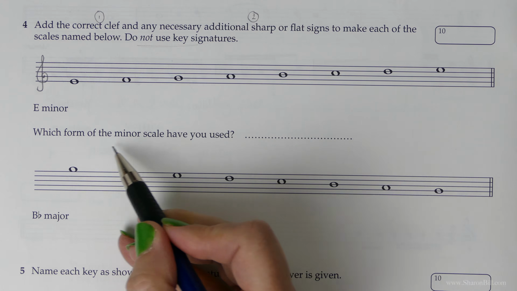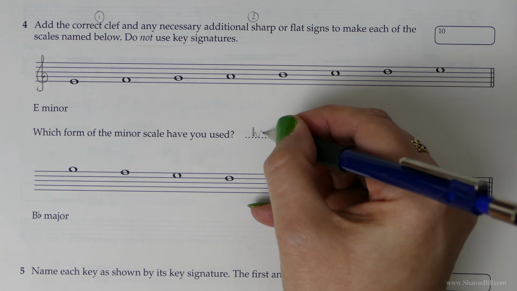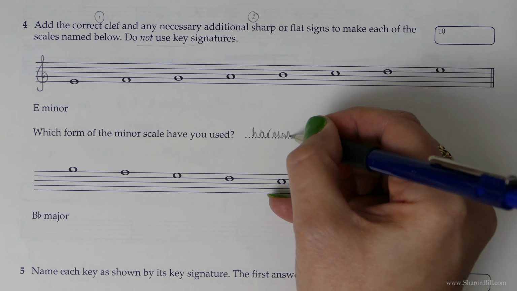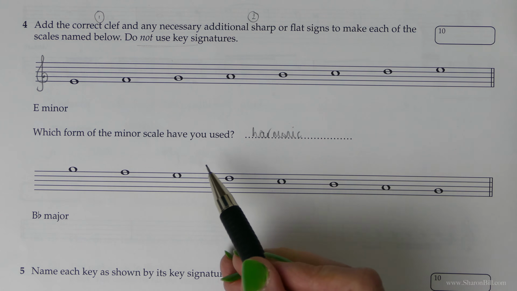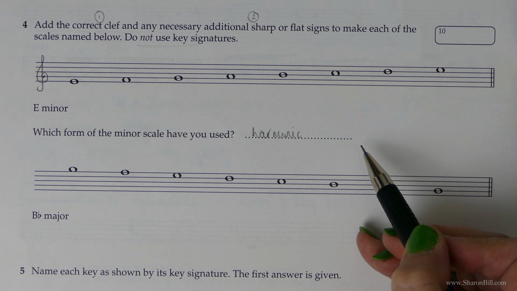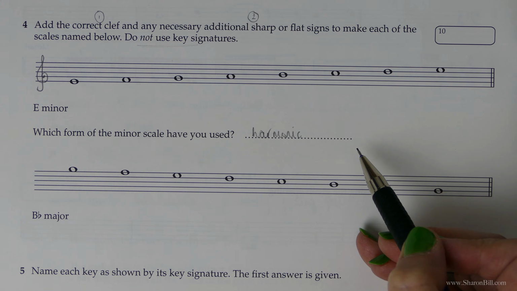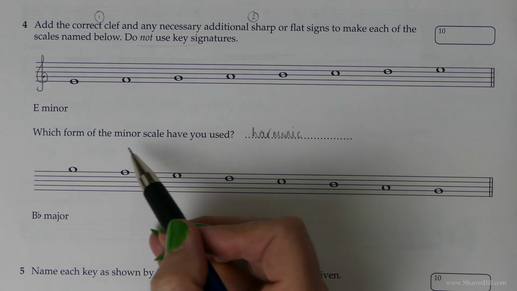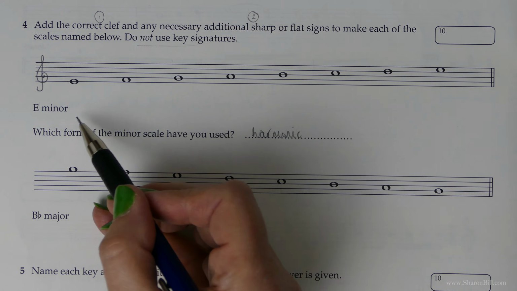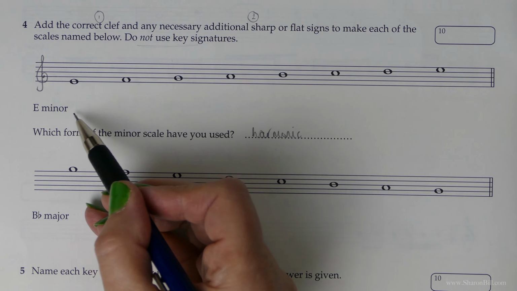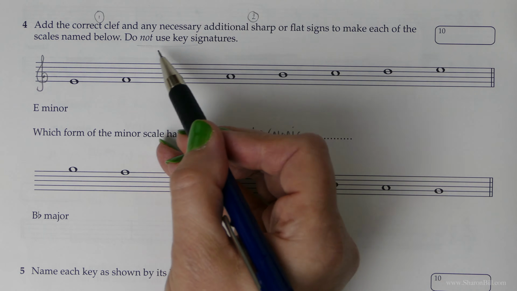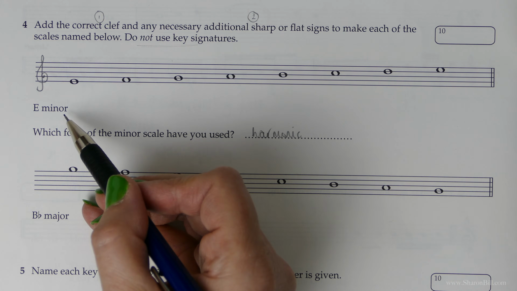Now I'm going to use the harmonic minor form, because I always think that's the most obvious choice for grade 2, because you just ascend and descend with the same notes. And so the harmonic minor form has 2 steps. We have to have the key signature of the related major scale, which in this case would be G major. Only because we don't need it as a key signature, we have to add that as an accidental.